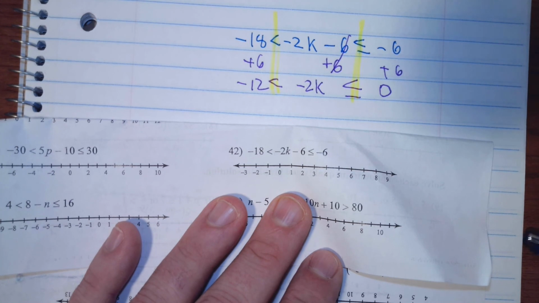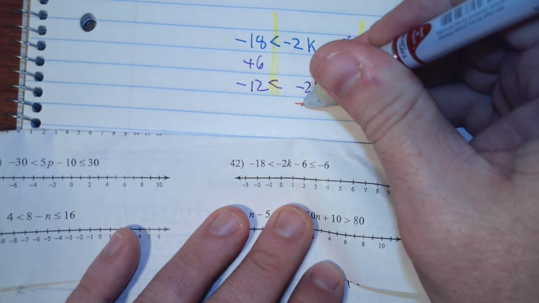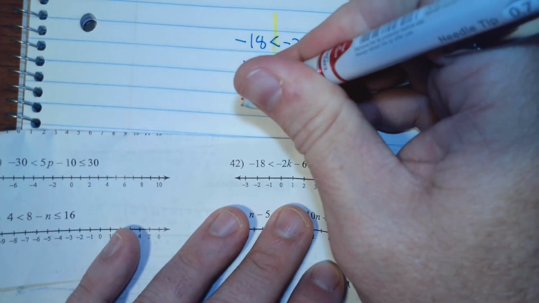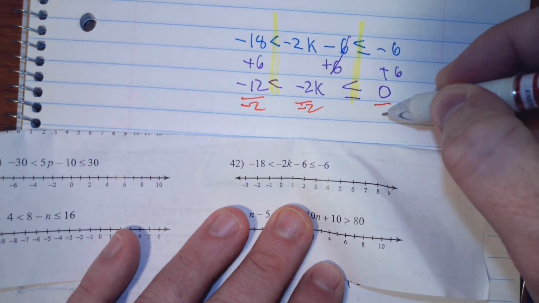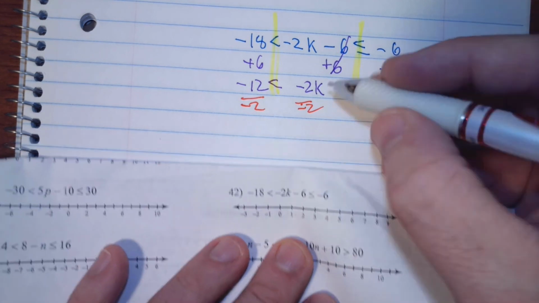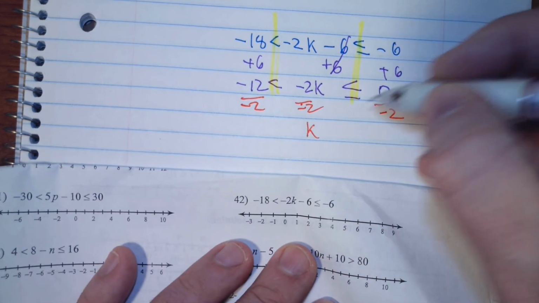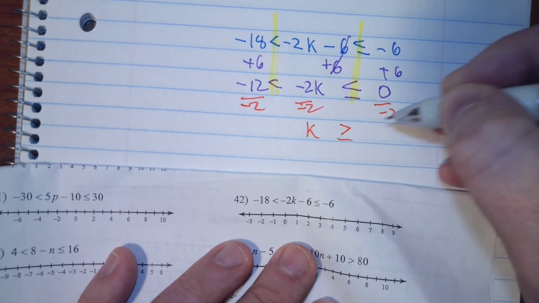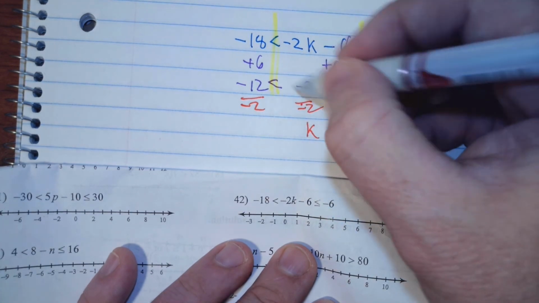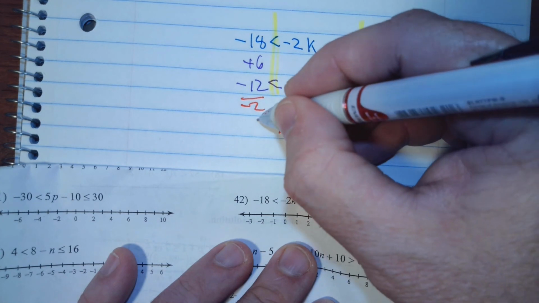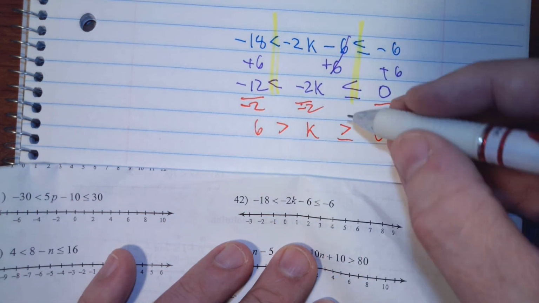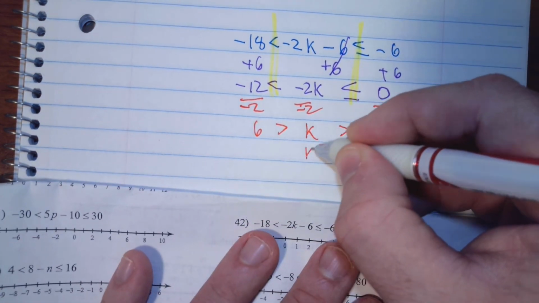Now we'll do the next thing. So we're going to divide by -2. Divide by -2. Divide by -2. And again, every single area. So this is going to end up being k. Flip. 0. Flip. And this is 6. Okay. And like I said before, it's better if you do this.